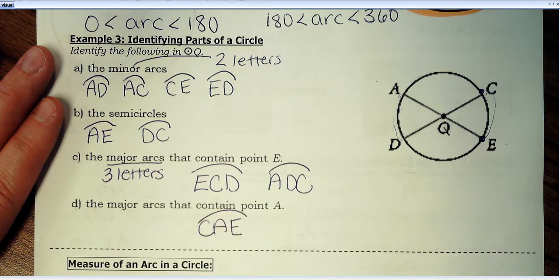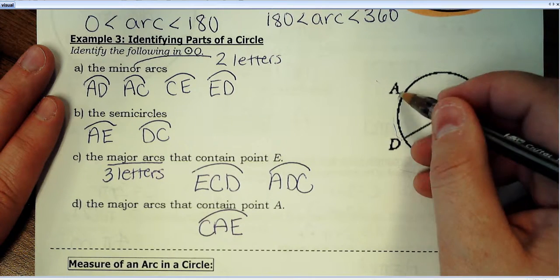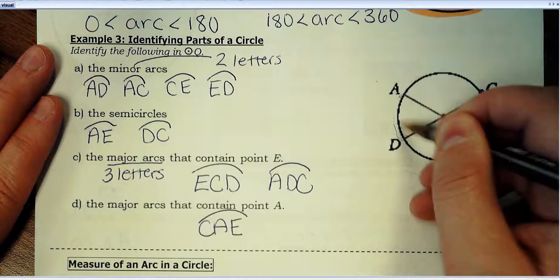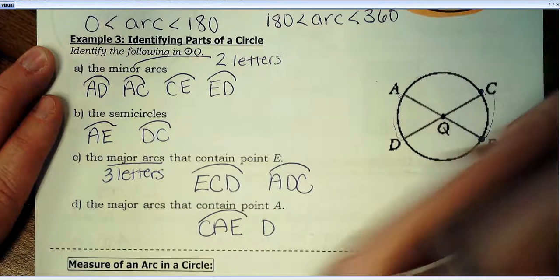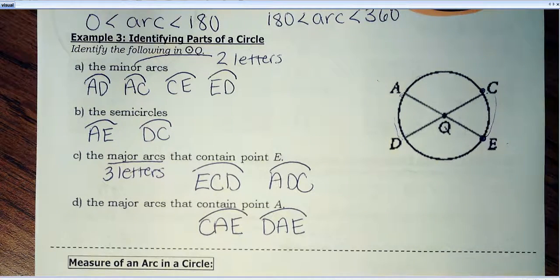And let's think of a different example that contains the point A. If I did D to A, I'd have to go past C because that would be a semicircle, so I could do D to A, and I'd have to end up at E. So you can go clockwise or counterclockwise, that doesn't matter. The first letter is the letter you start with, and in a major arc, the second letter is telling you which direction to go around the circle. So it just has to be more than 180. You cannot go more than fully around the circle to include a major arc.